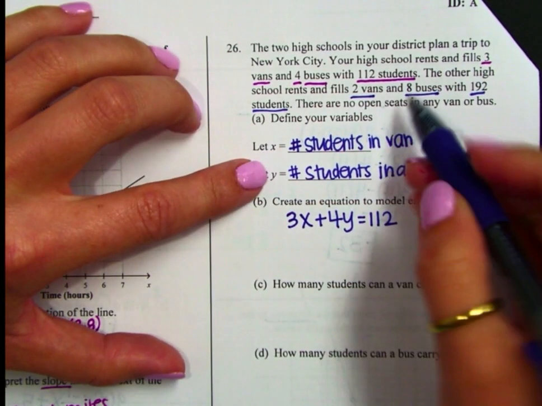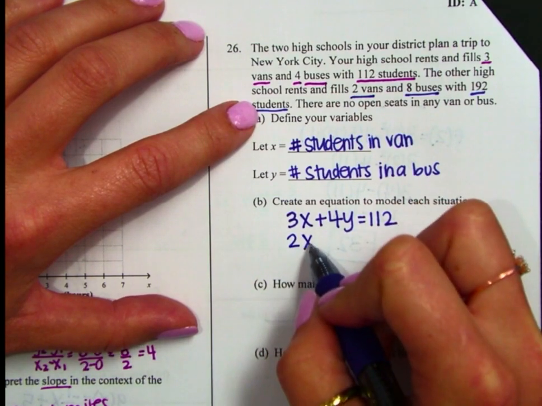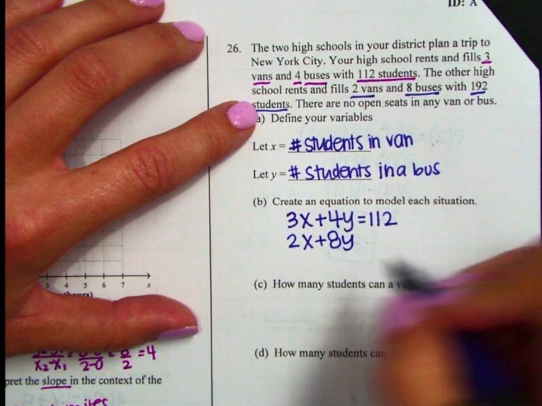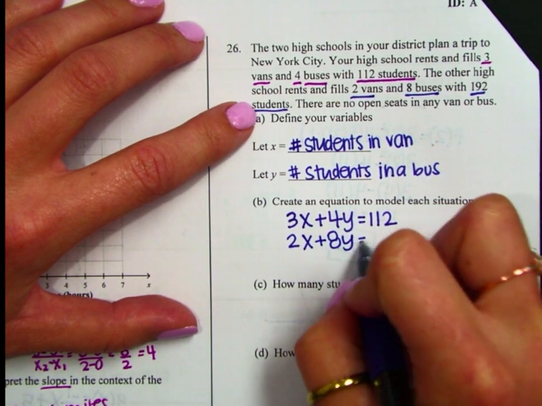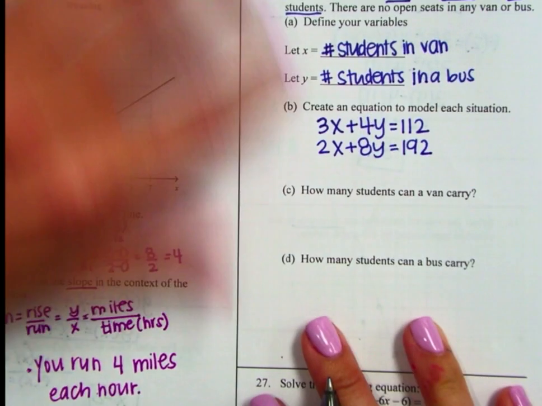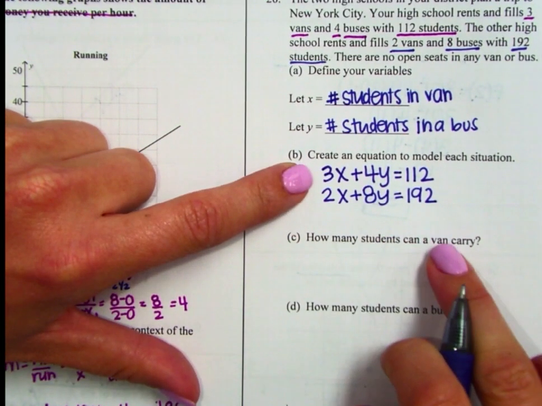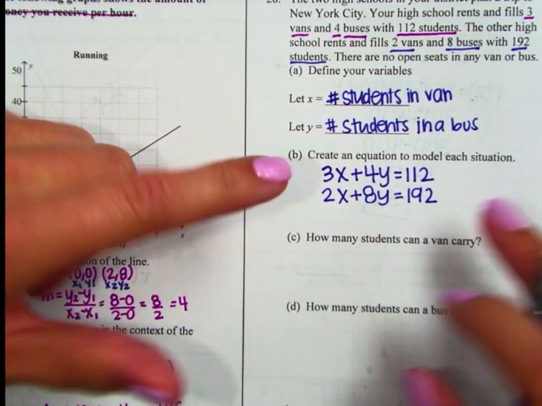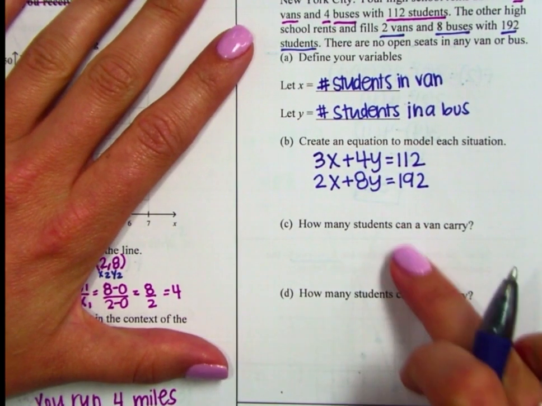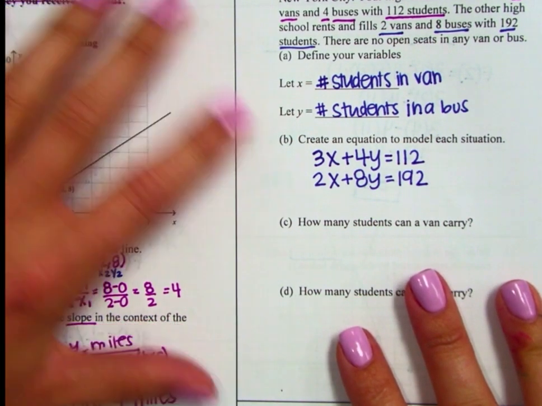The second equation comes from the other high school. 2 vans, so 2 times however many students in each van plus 8 times however many students in each bus for a total of 192. All right, so that's going to be our system. Now we want to figure out how many students. So that means we're going to solve this. So really, you could just eliminate whatever variable you want and then just answer the questions. And I think that's what I'm going to do. I'm going to just solve this.